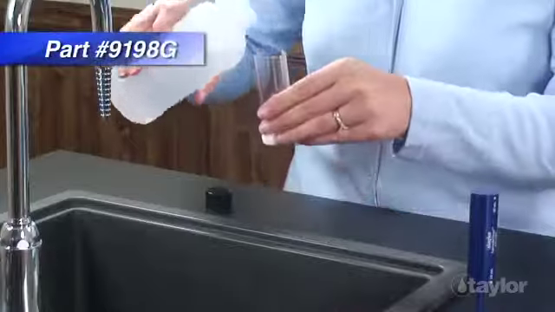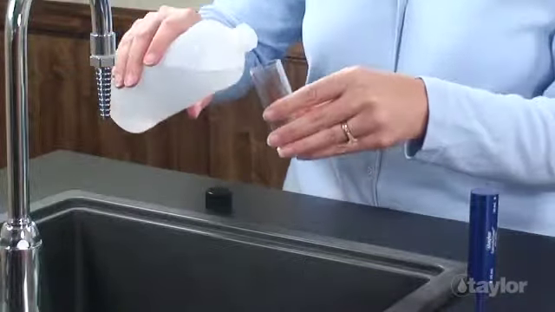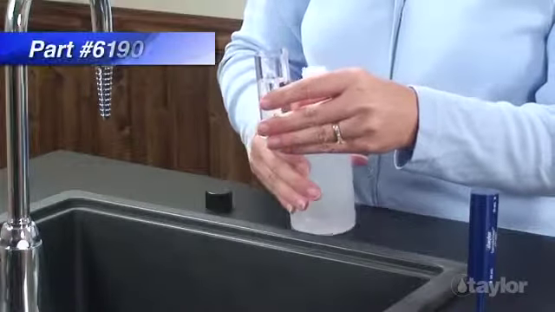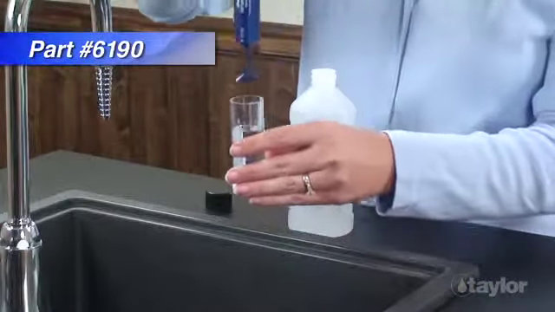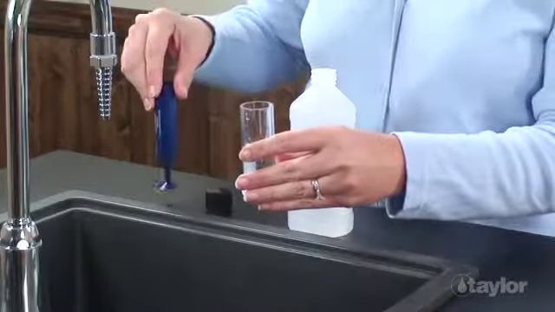Rinse and fill the 25 ml sample tube to the 25 ml mark with the water to be tested. Taylor Sample Sizer, shown here, is a great tool for getting accurate measurements every time.